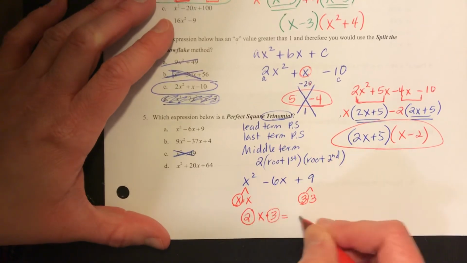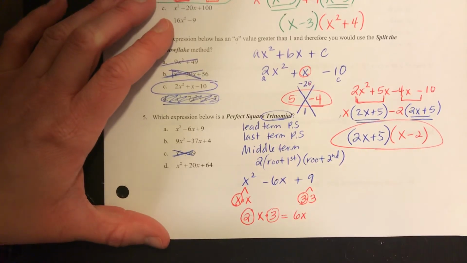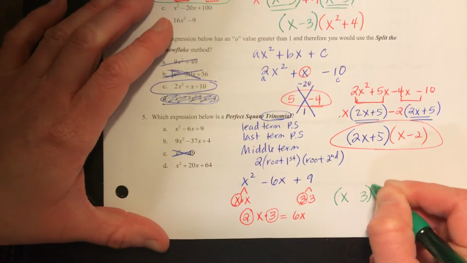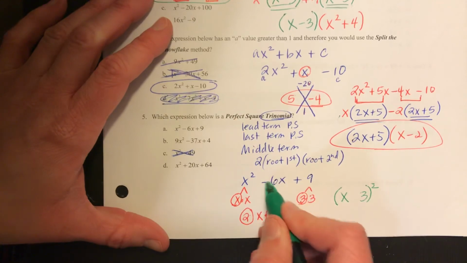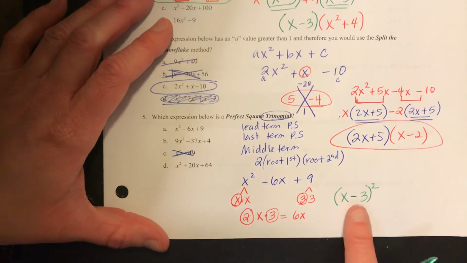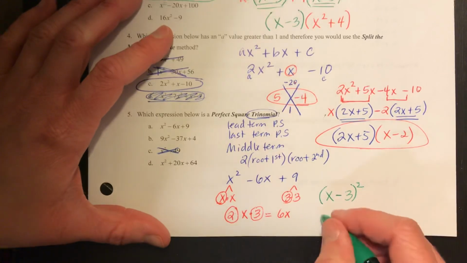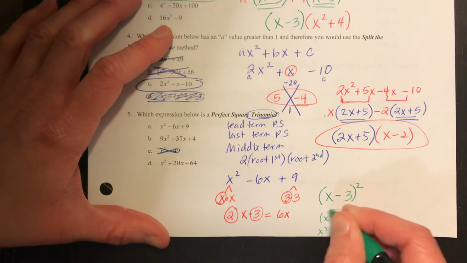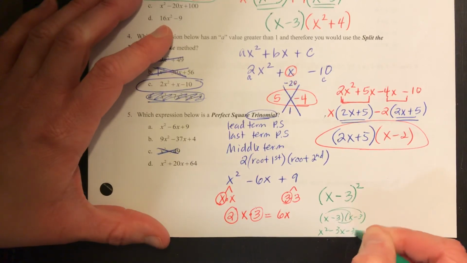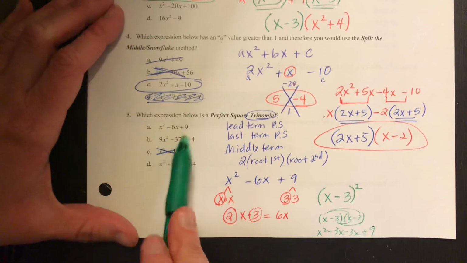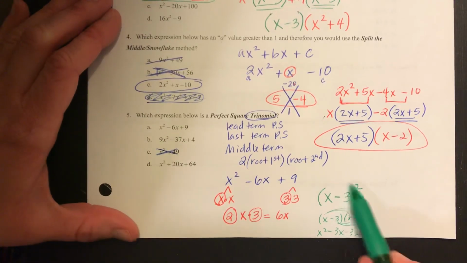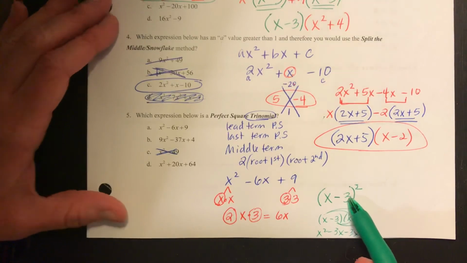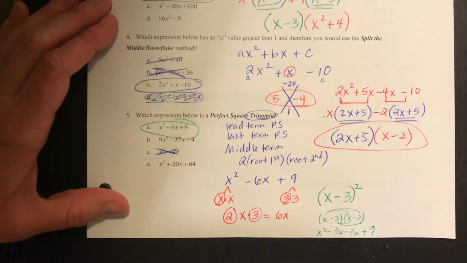Well, here I do get 6x, and that just means when I factor, I'm going to use an x and a 3, but my middle sign will be the same sign as I have here, which will make this minus. So if you were to double check this, x minus 3 times an x minus 3, I'm going to get x squared minus 3x plus 9. Is that what I had to begin with? Yes. And this is a perfect square trinomial because your roots, your factors, these are identical. So A is my perfect square trinomial.